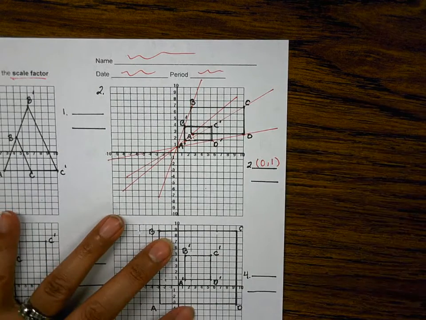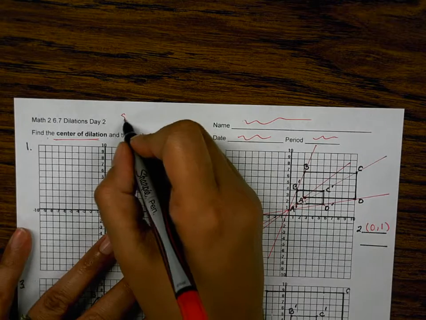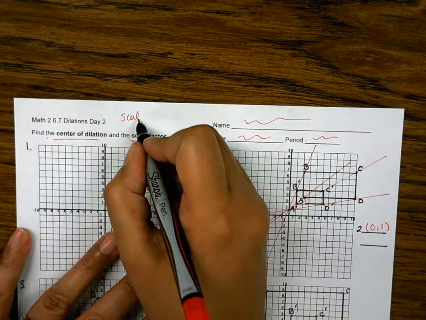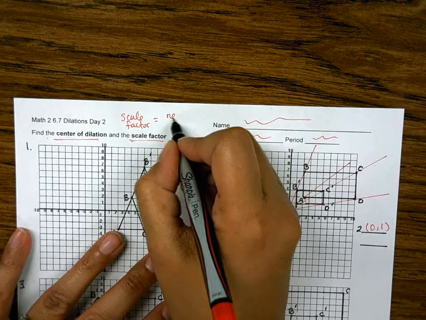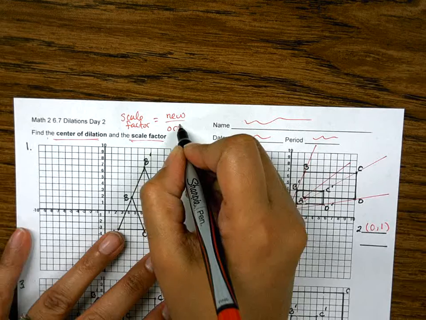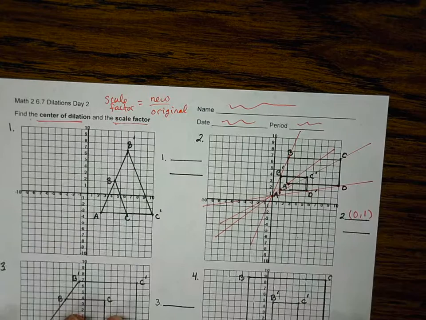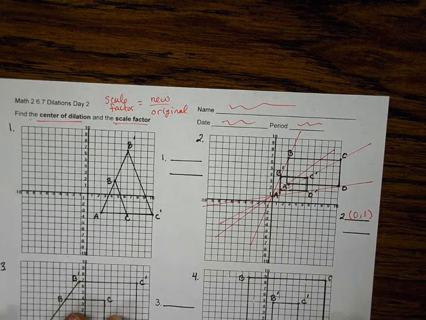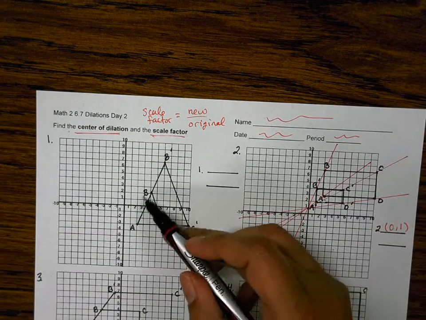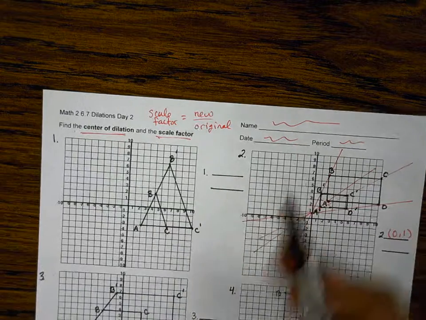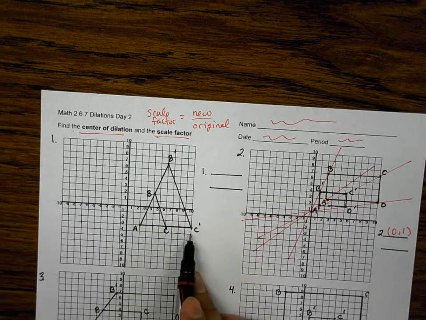Now, scale factor. I'm going to write it up here: scale factor equals new length over original length. It does not matter which side you pick as long as it's a vertical or horizontal side. For example, on this one over here, I wouldn't pick AB and A prime, B prime. I would pick this right here, like AC or A prime, C prime.